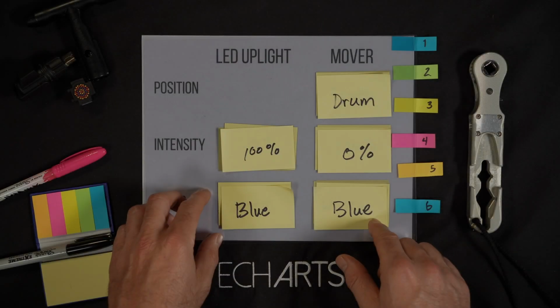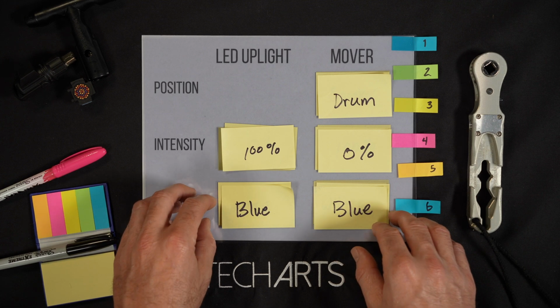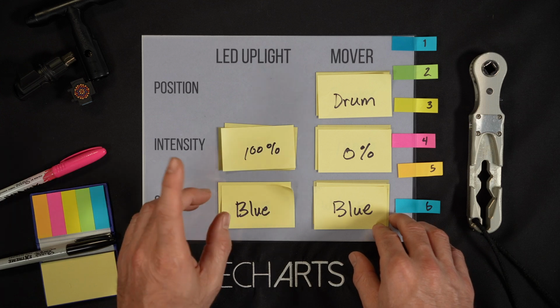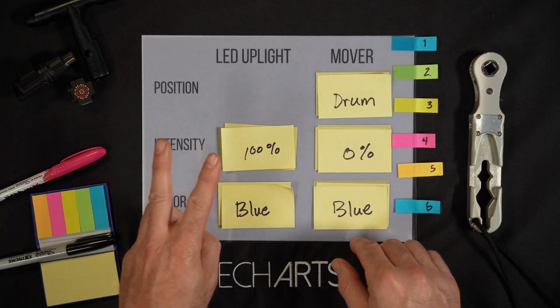Welcome to Over Simplified. In the first video, we created this simple cue list to introduce the core concept of tracking on a professional lighting board. So if you haven't seen that video, check it out and come back here for part 2.